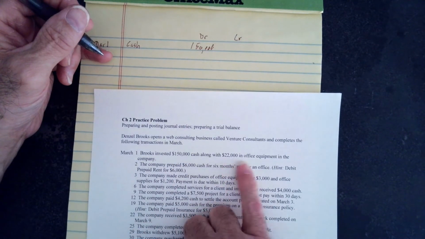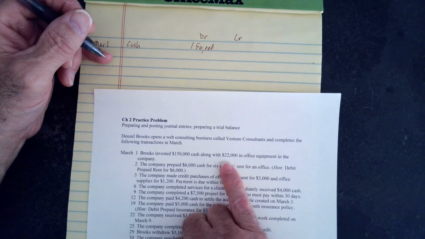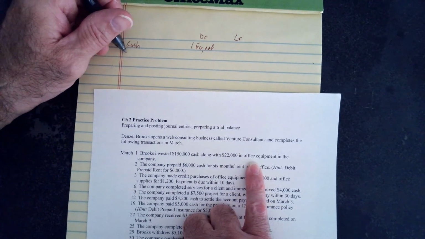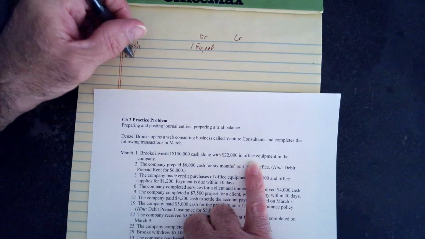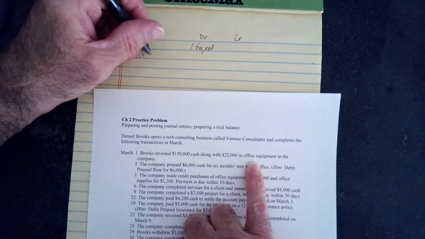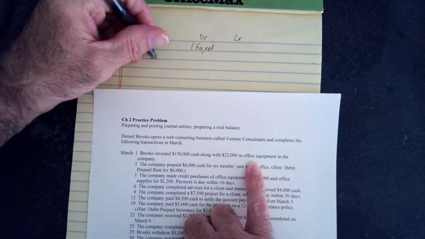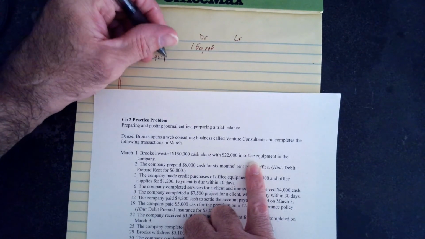And he's also putting in office equipment worth $22,000. So I'm going to increase my office equipment by doing a debit. And I'm going to abbreviate here.